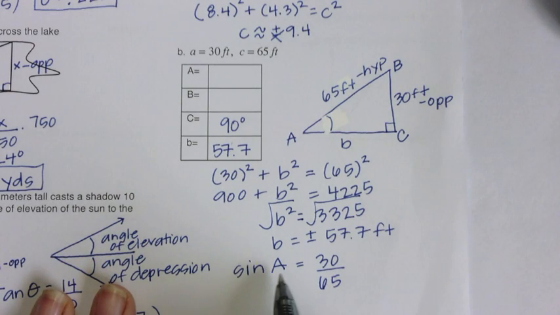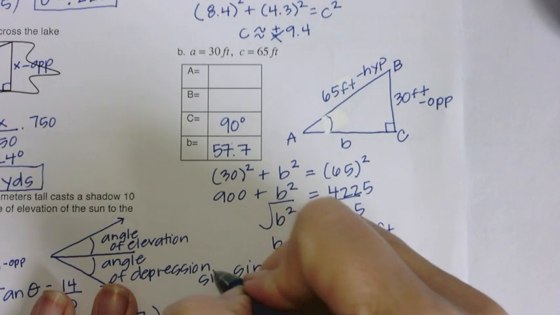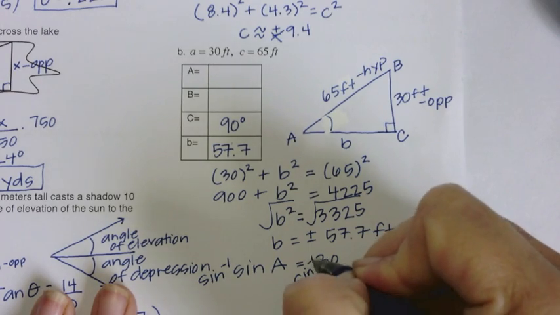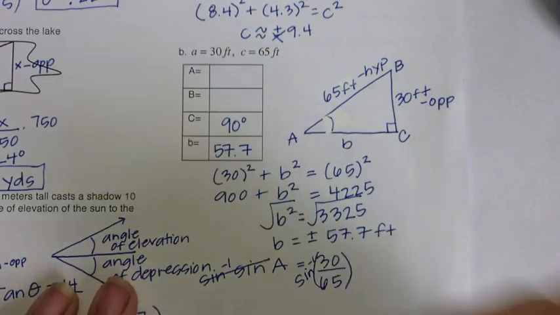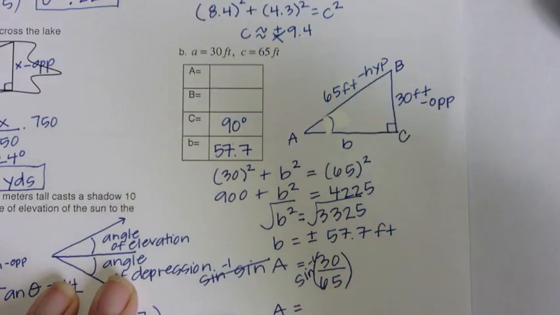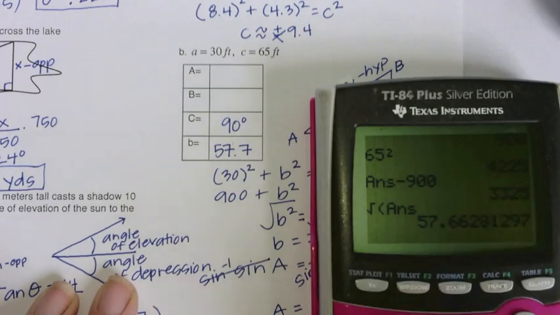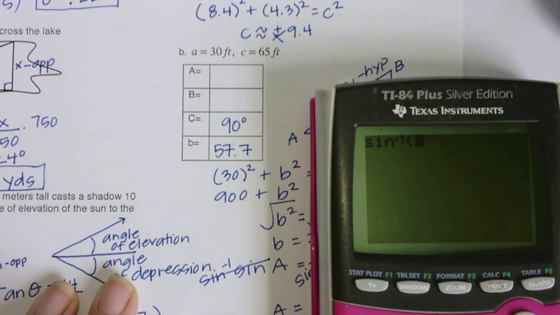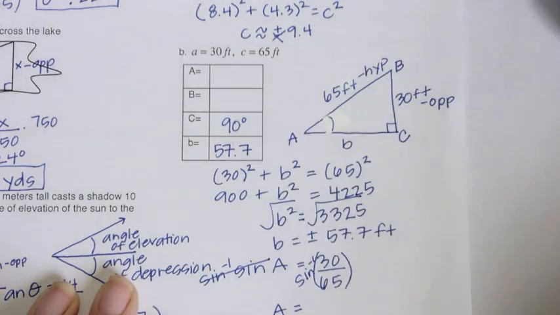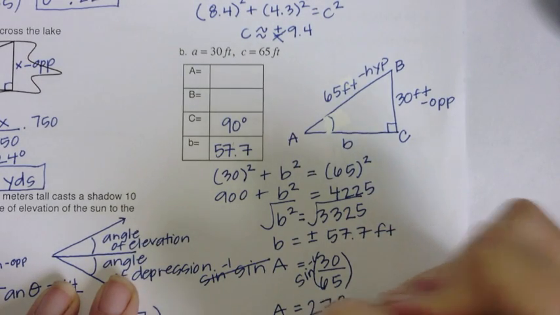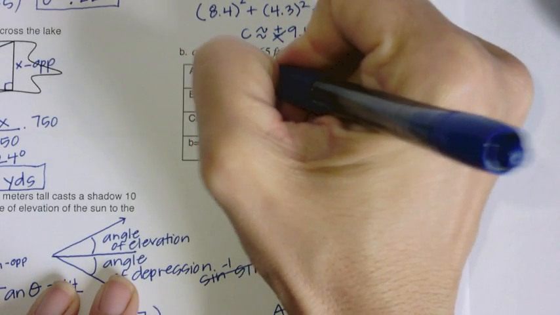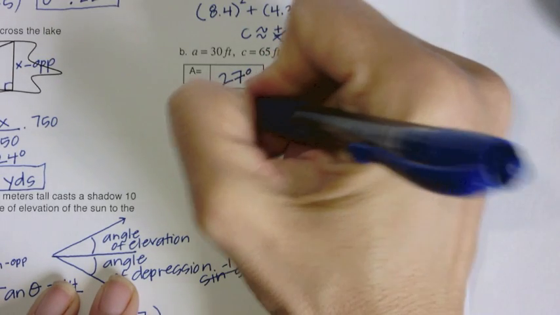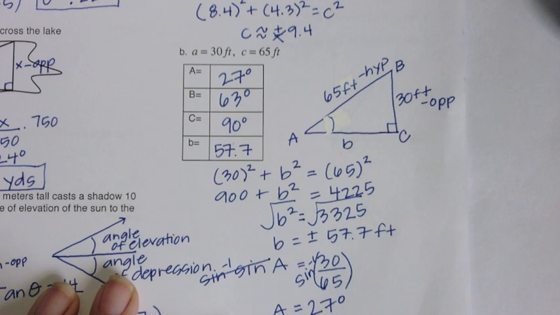You need to figure out what A is, so you need to undo the sine. So you're going to sine inverse both sides. And again, we are in degrees because the problem says to be in degrees. So we are going to do the sine inverse in our calculator of 30 divided by 65, and we get 27.4, so that's just going to be 27 degrees. And then that's going to make angle B 63 degrees, because these need to add up to 180, and we don't need to do the math for that because we just did it up above, but you can just subtract from 180.